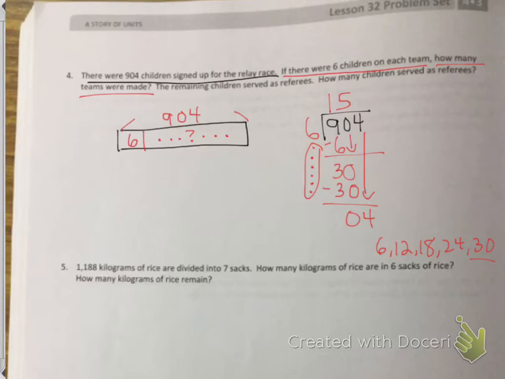But however, we got to put a placeholder, only because if I did 15 times 6 and multiplied 6 times 1, it'd be 90. However, if I added my placeholder, and this was 150 times 6, it's going to work out.